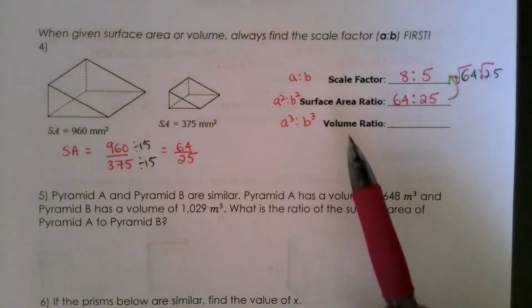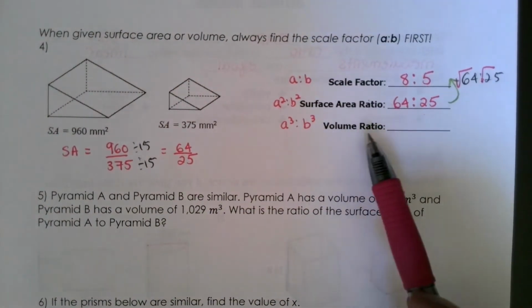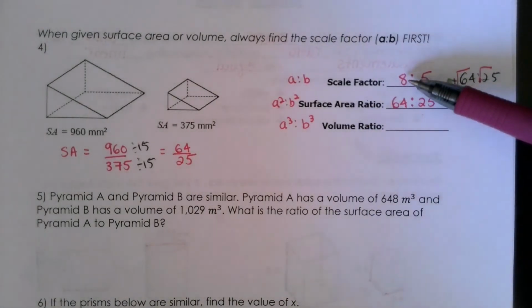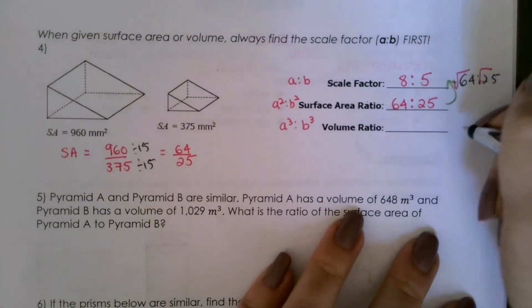So the last thing I'm looking for is my volume ratio. Even if you're finding the volume, you always use the scale factor. Always use that one. So I'm going to cube 8 and 5. That's how I find my volume.